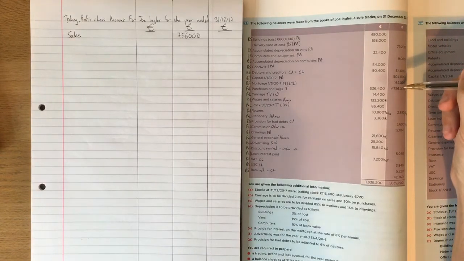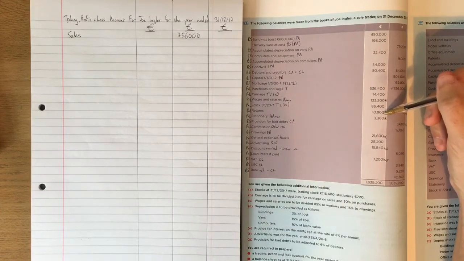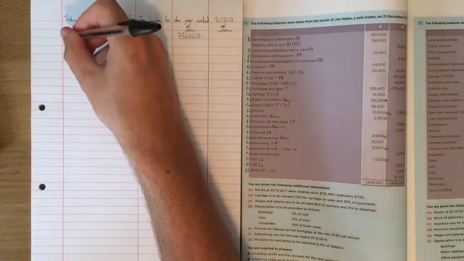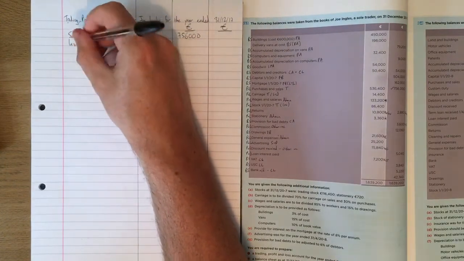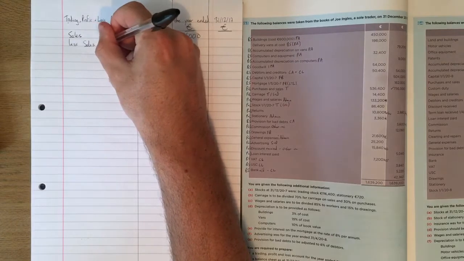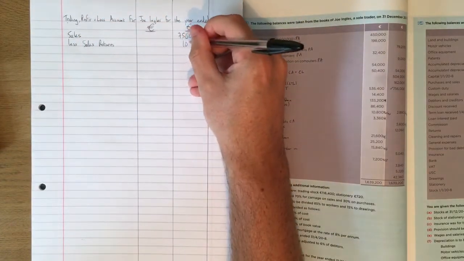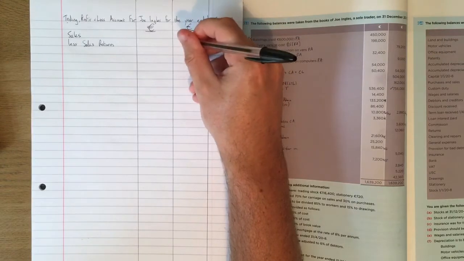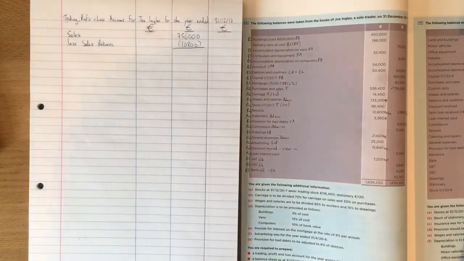So then I remember I have sales returns here of 10,800. So sales less sales returns. They're 10,800. Just brackets because it's negative, I'm taking it away.